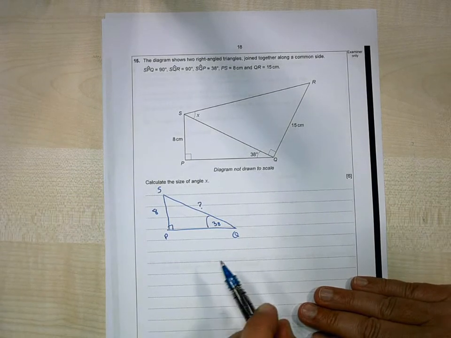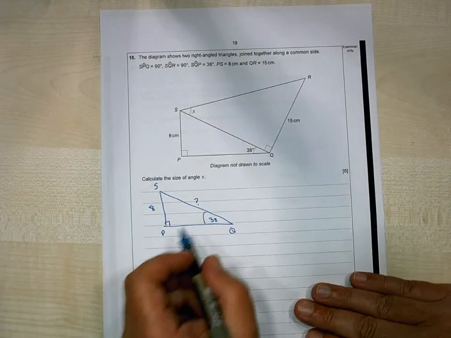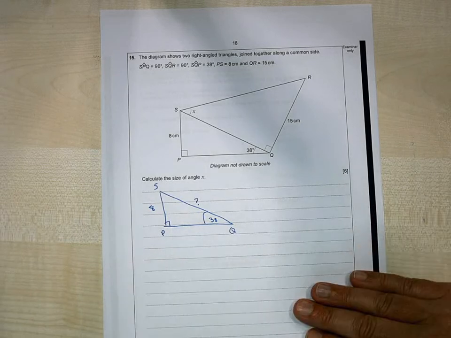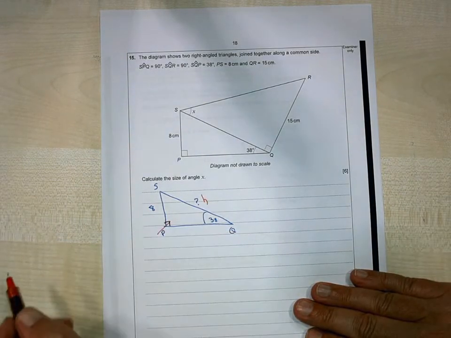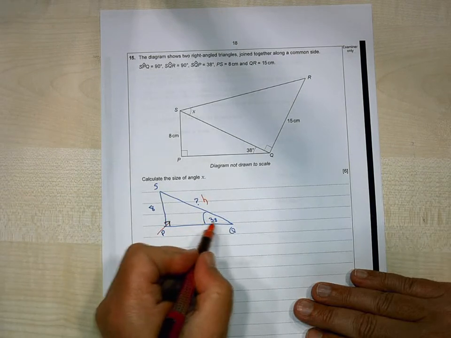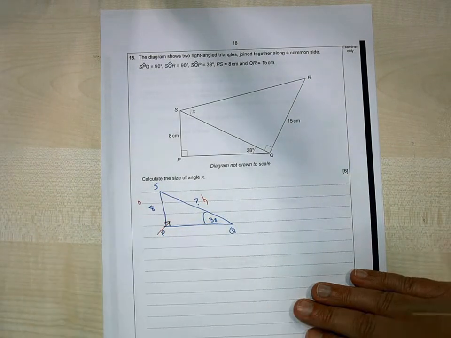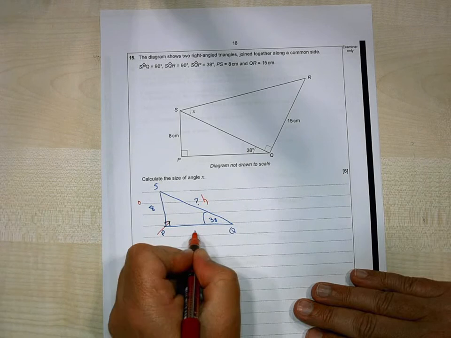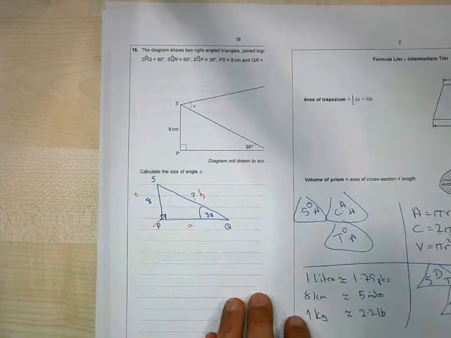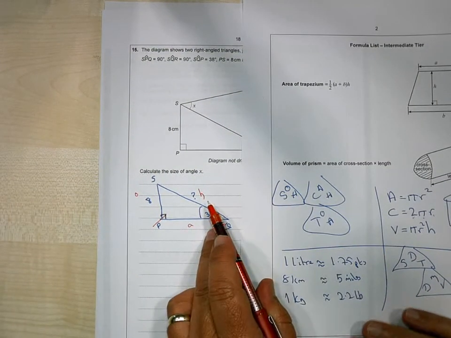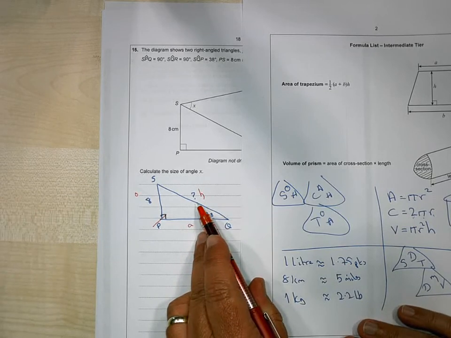So we need to name our sides. The right angle points to the hypotenuse, so that's my hypotenuse. I've got to use this angle, so that's the opposite, and PQ is the adjacent. Then I go hurtling back to my formulas. So I have to have H in it because I'm trying to find it.